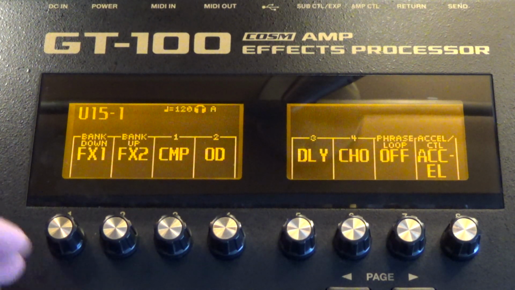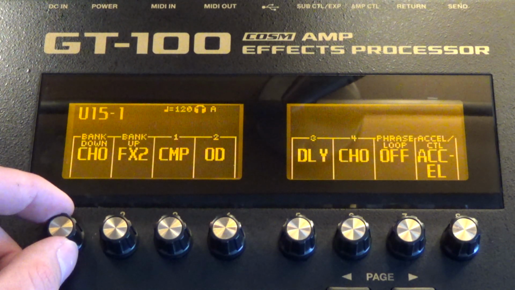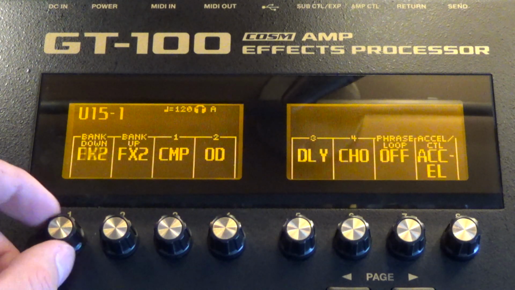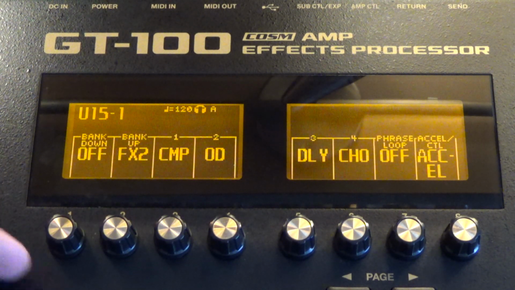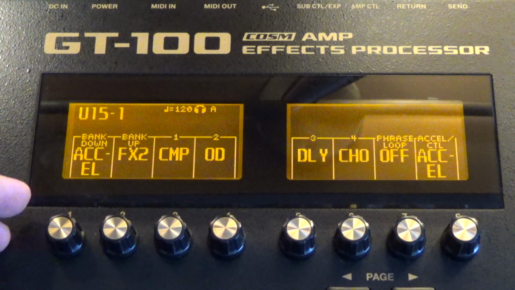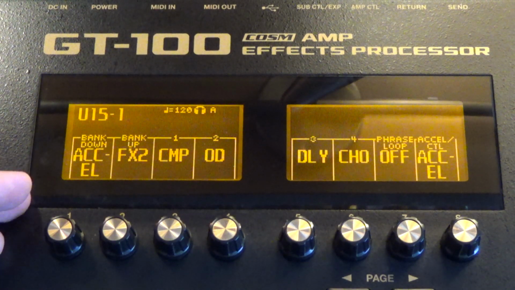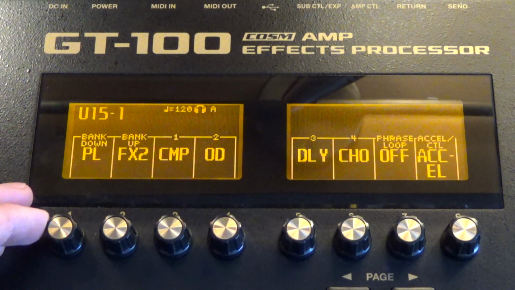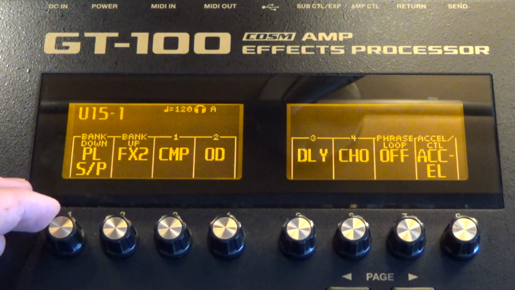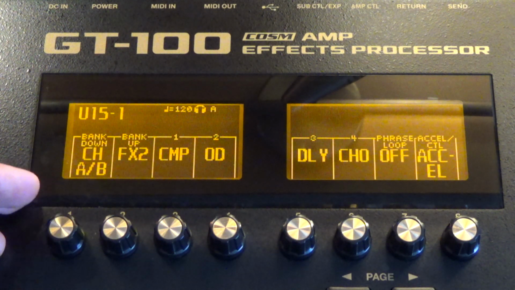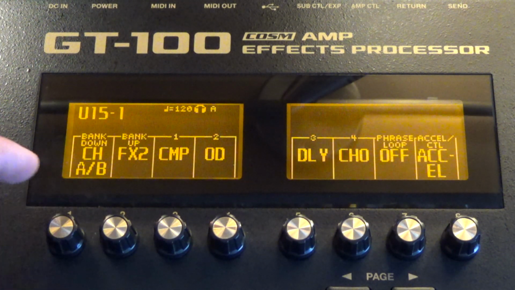If I turn it, you'll see I can change the different type of effect, and if I scroll all the way I can also turn it off so it doesn't do anything. It can do the Excel if you have something like a pitch bend assigned to that. Phrase loop: record, play, stop, clear.